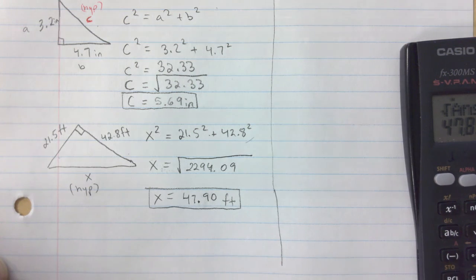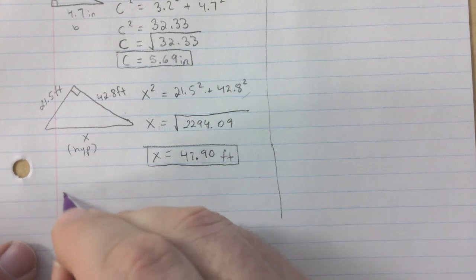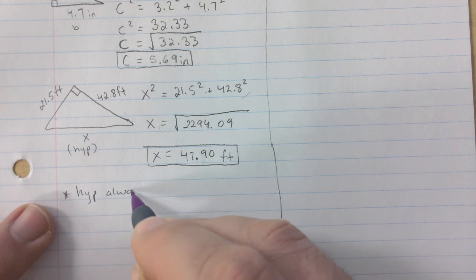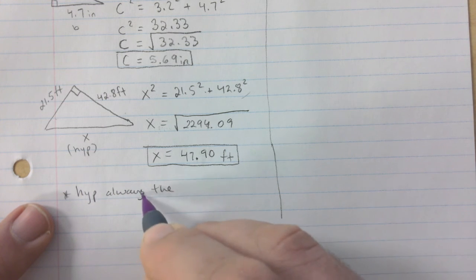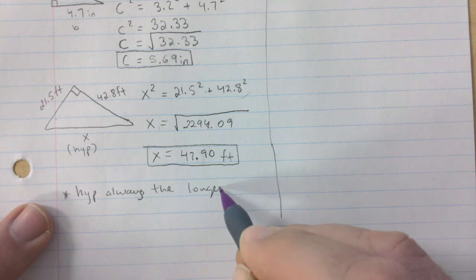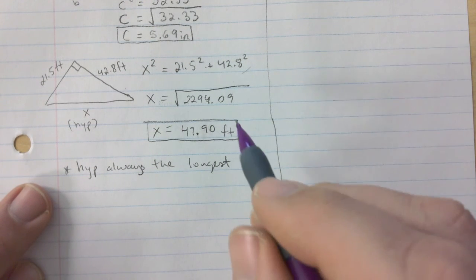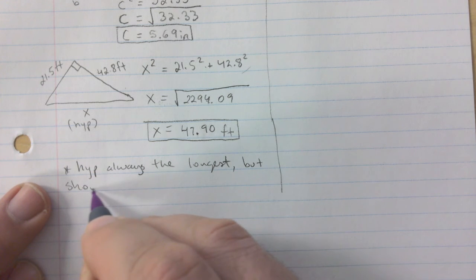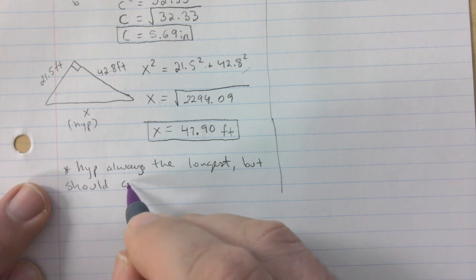Okay. Notice the hypotenuse is always the longest side, which should be reasonable.